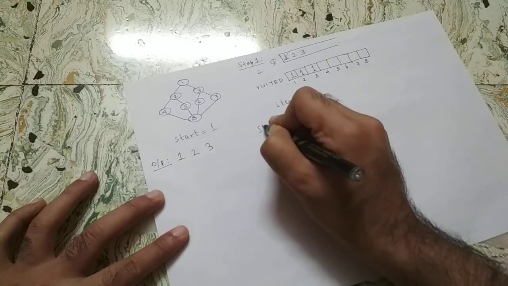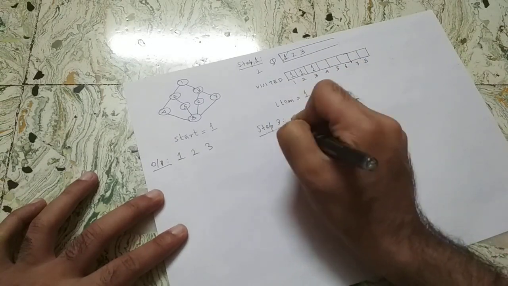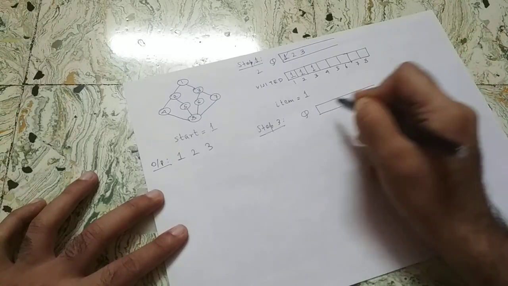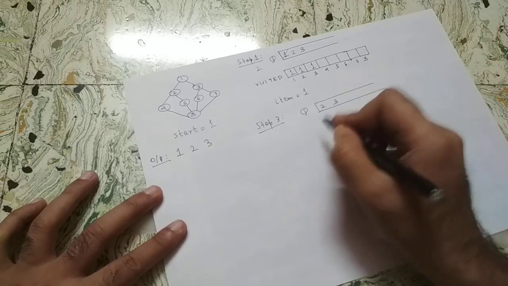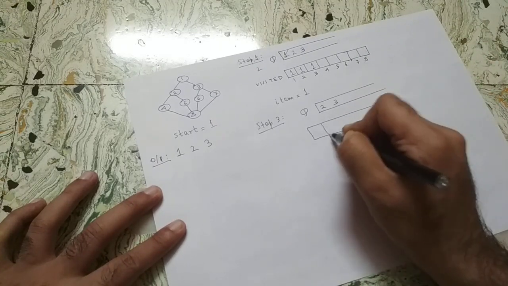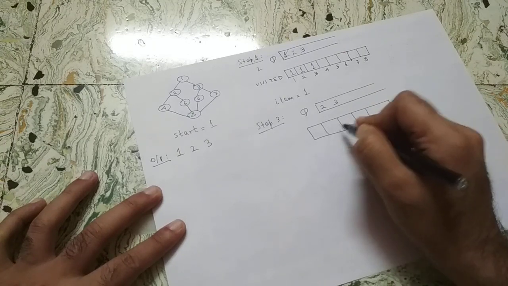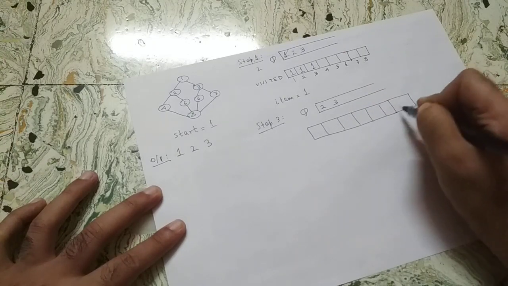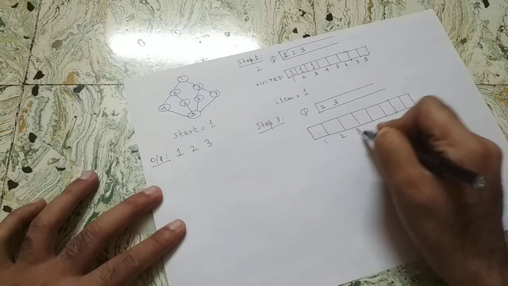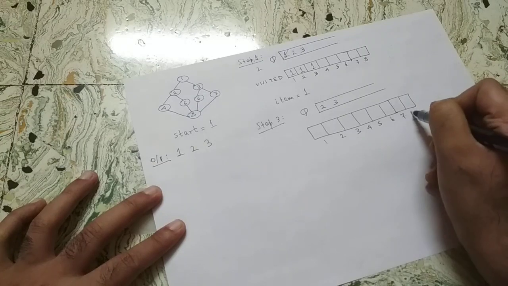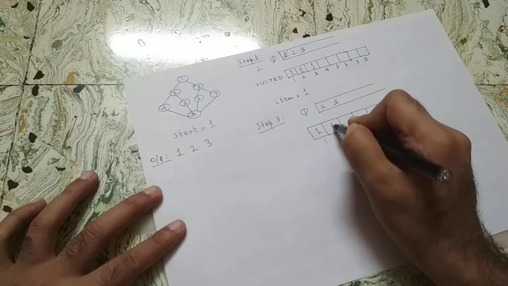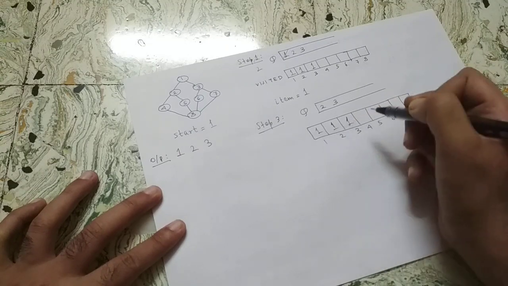So I'll show step number 3 separately. In step number 3, I have my queue, which now contains 2 and 3, and I have my visited array with 8 entries. That's 1, 2, 3, 4, 5, 6, 7, 8. So I'll label them. So far, 1, 2, and 3 have already been visited, so I'll mark them as visited with a value of 1.